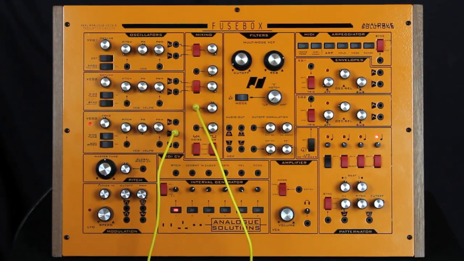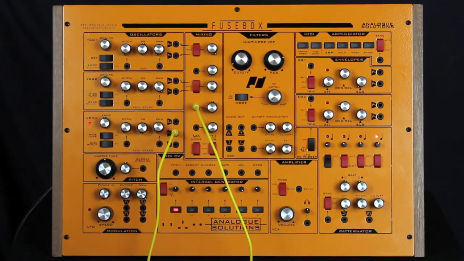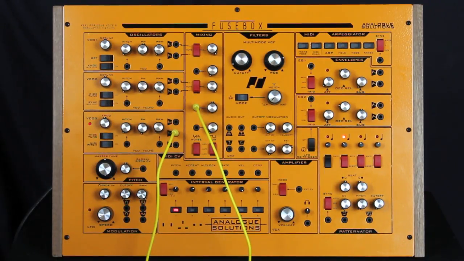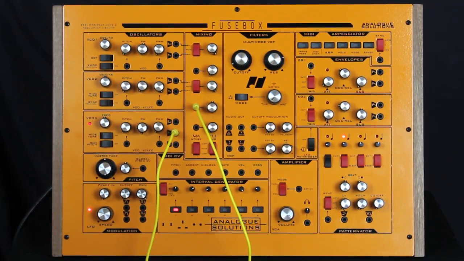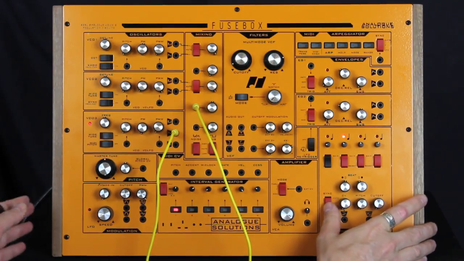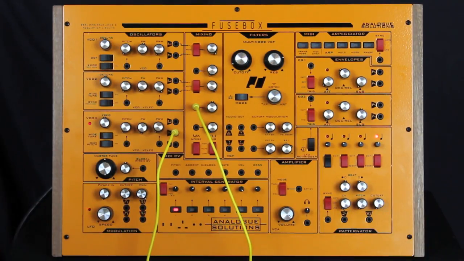Okay, if you have the synth set up as I currently do, MIDI is controlling the envelopes and the Patternator sync is off, so I'm just playing normally. Okay, I'm going to set the Patternator going, and the way to do that, first of all, is to set synchronization to something. Since I don't have anything plugged in for it to synchronize to, it's not moving, but I'm going to direct it to the LFO as a sync source. And that gets it going.